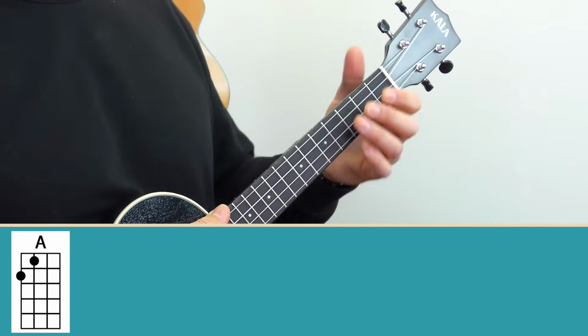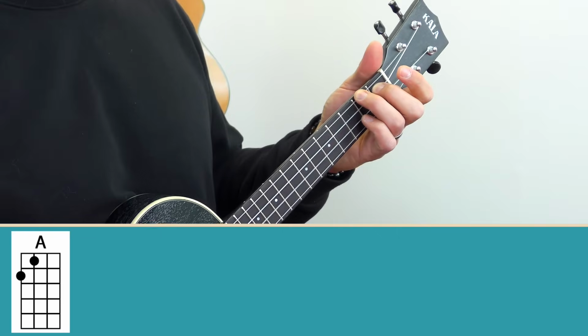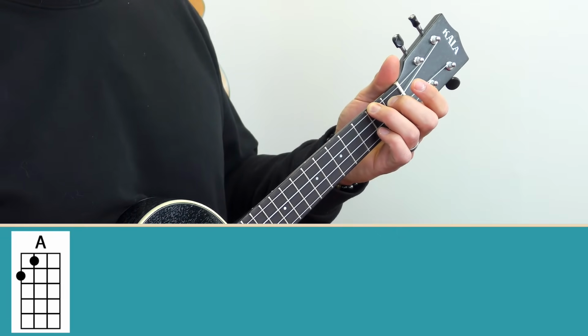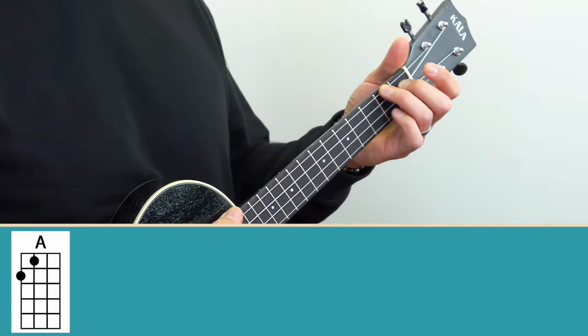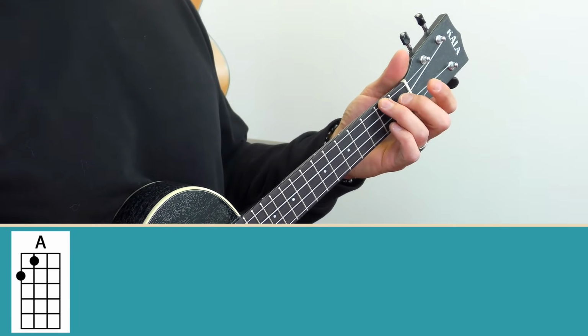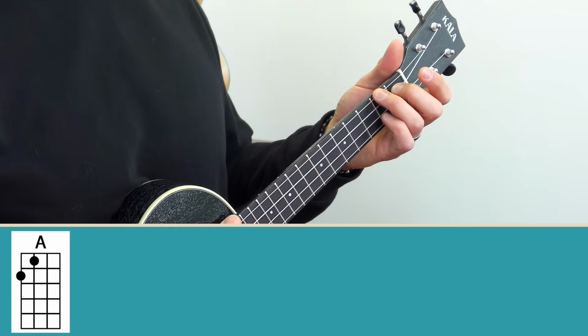So take a look at this. We have our A major here, which I play with my ring finger and middle finger on the G and C string. Because I've learned the notes of the neck, I know that if I move this chord to another place, it will take on a different name. It's A here because the second note on the G string is A, which is the root of this chord.